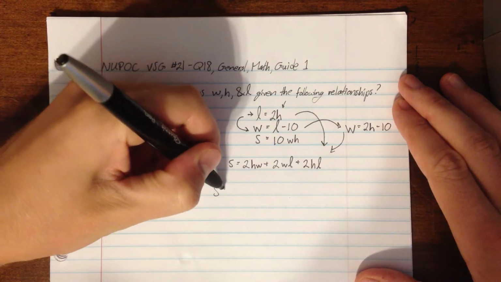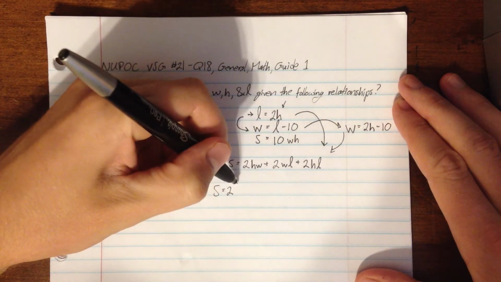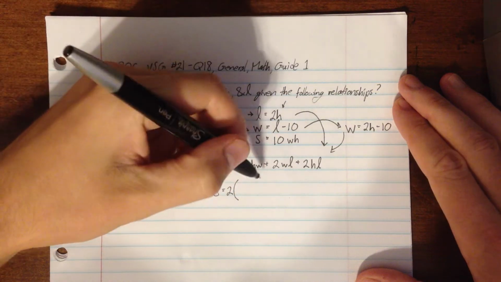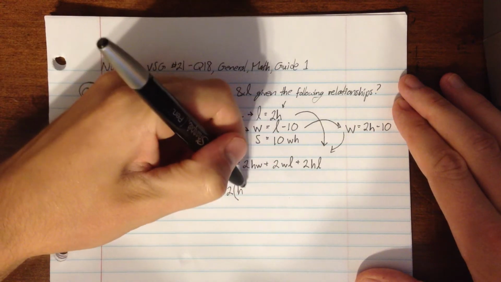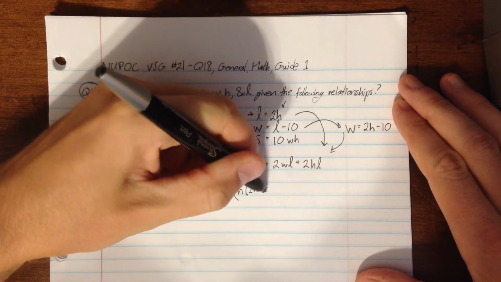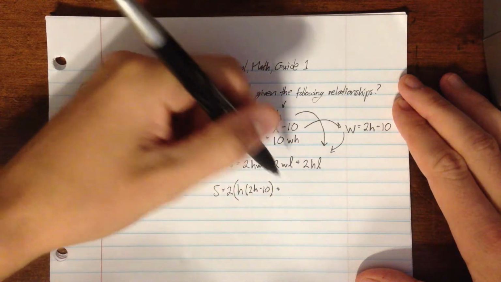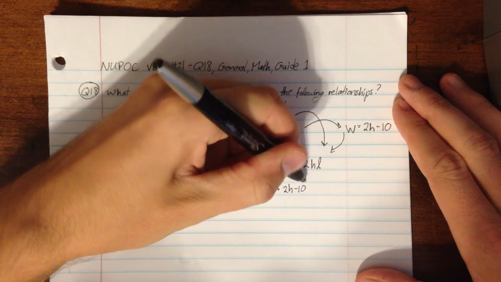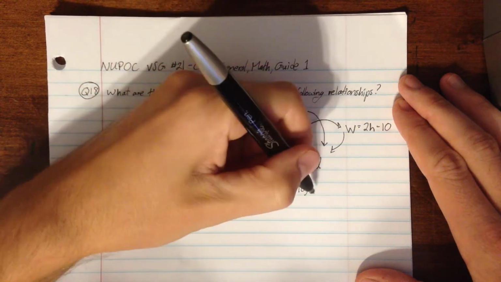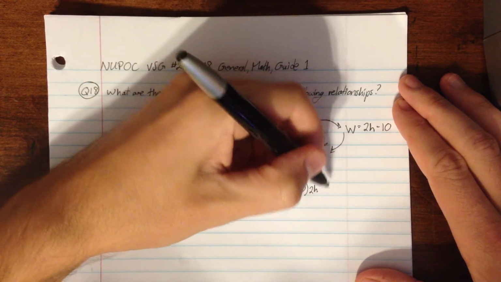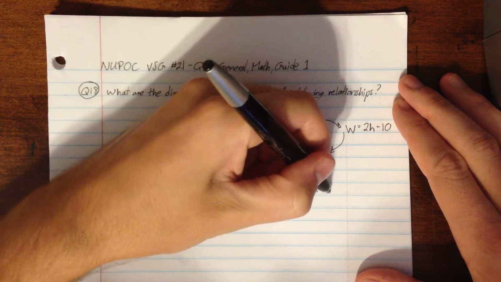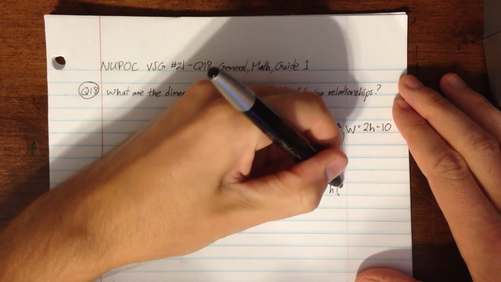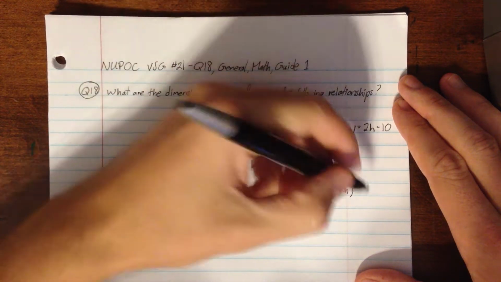So we'll have S equals 2 times, the first term, H times 2H minus 10, plus W, which is 2H minus 10, times L, which is just 2H, plus H times L, which is just 2H.